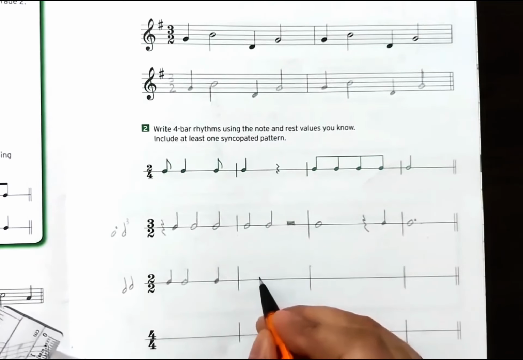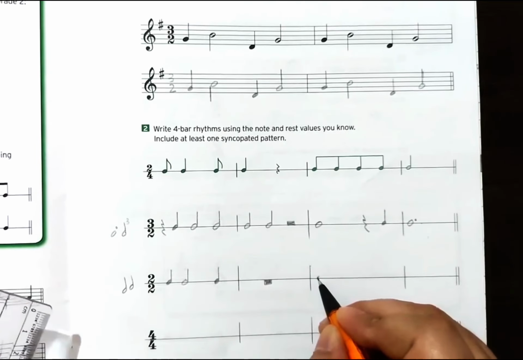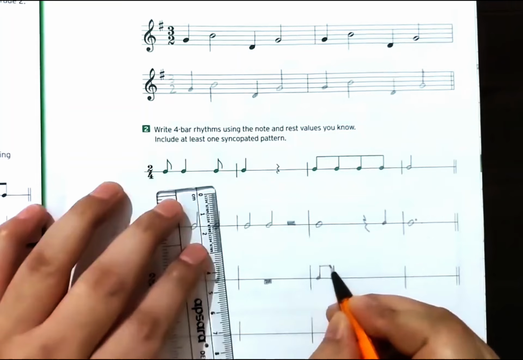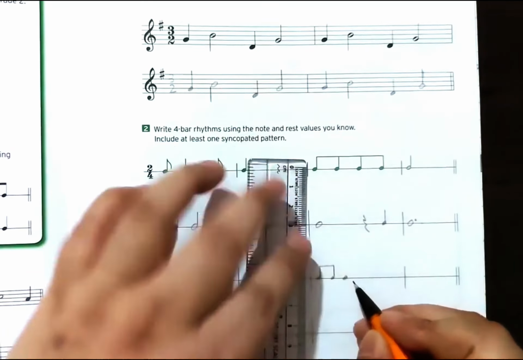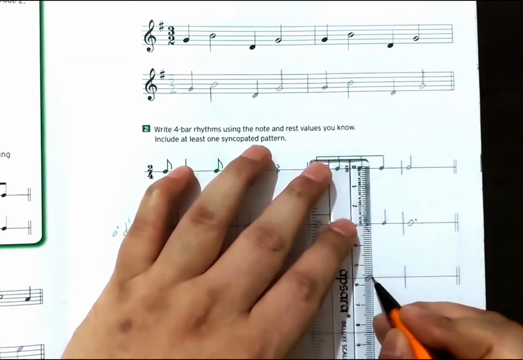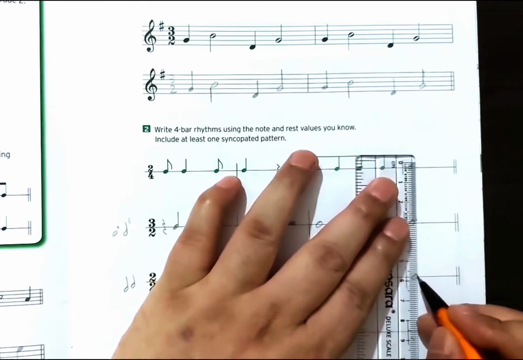Next we can write here one semibreve rest, then we can write 2 quaver notes, then one crotchet beat, then we can write one minim beat, and then we can finish with, or let's write, 2 minim beats.